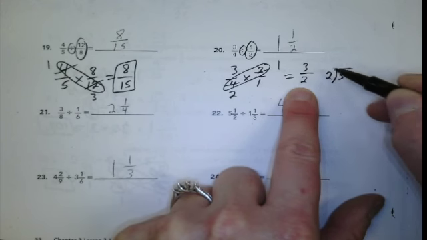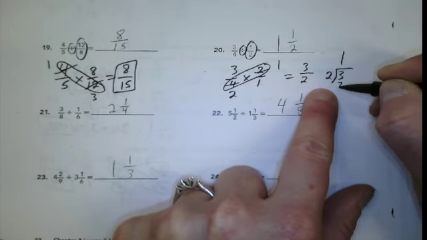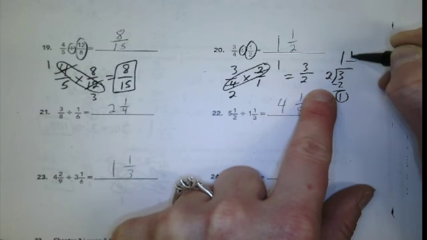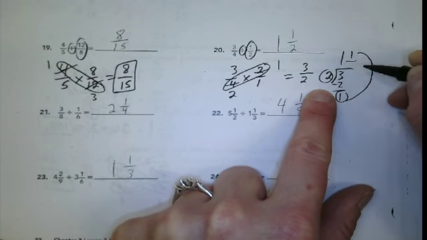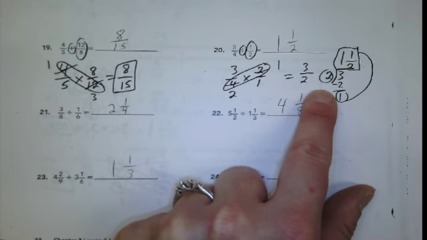You dump and divide: 3 divided by 2. So 3 divided by 2 would go in 1 whole time. That gives me 2. Subtract, my remainder goes on the top over what I'm dividing by, and that's where they get the 1 and 1/2 for number 20.